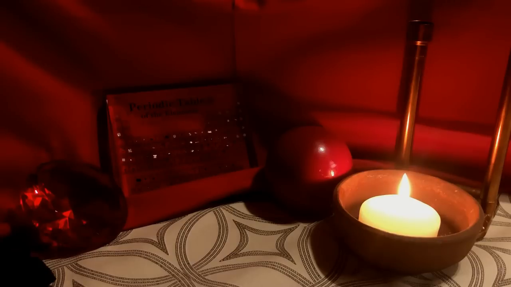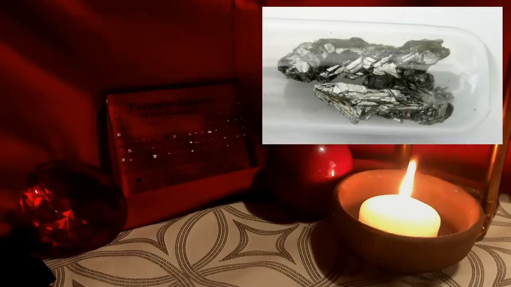Element 33 is famous for its toxicity. It is arsenic, another metalloid by the way. Arsenic as a poison has been known for centuries, thousands of years even, since antiquity.